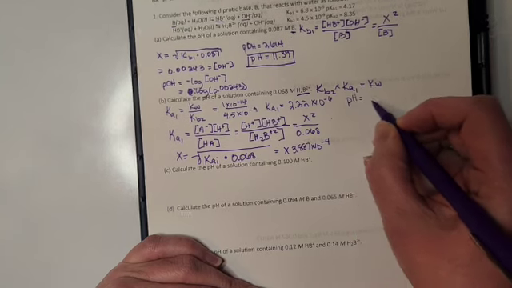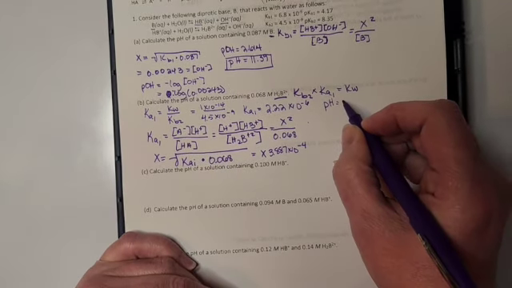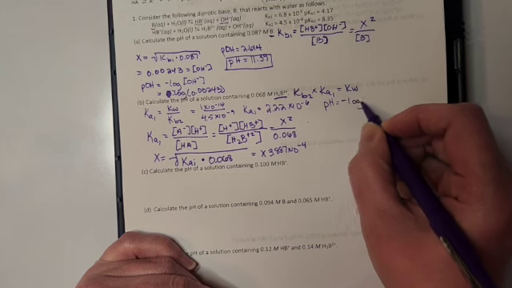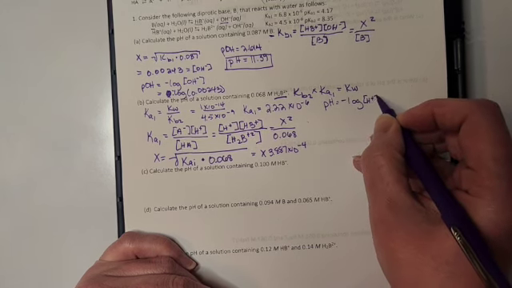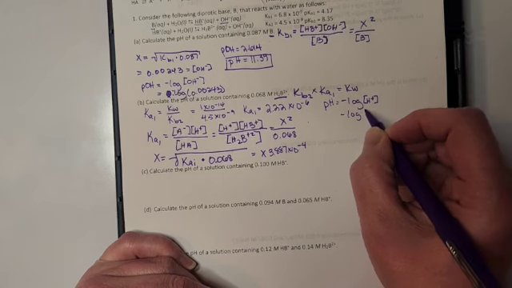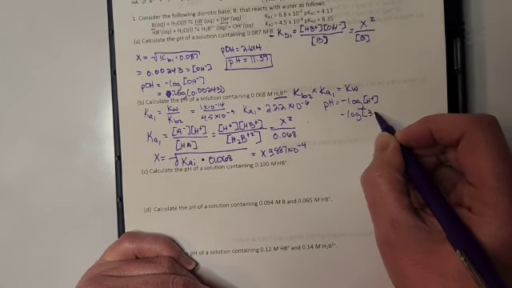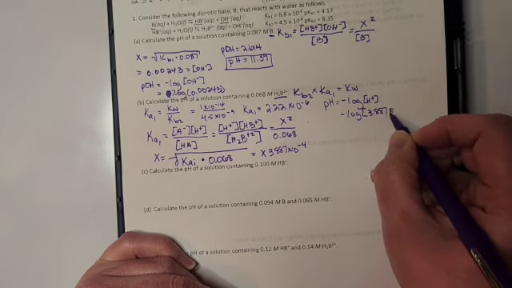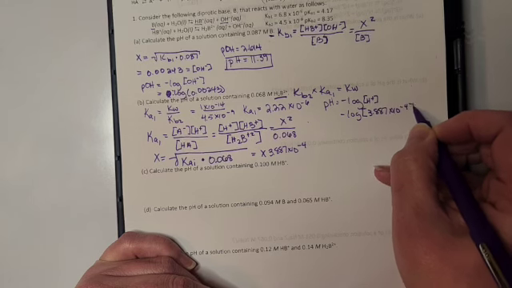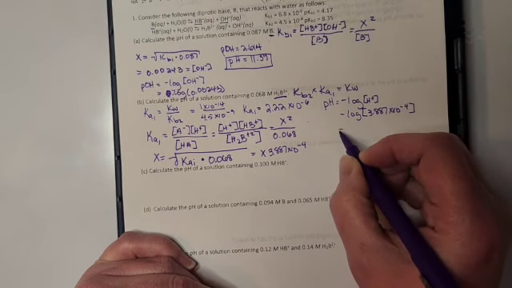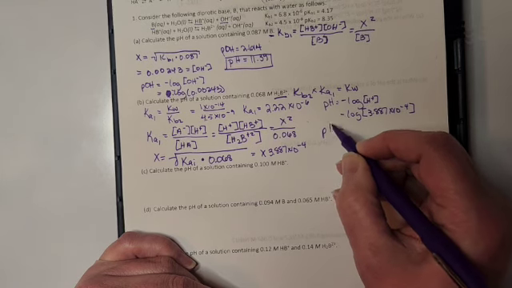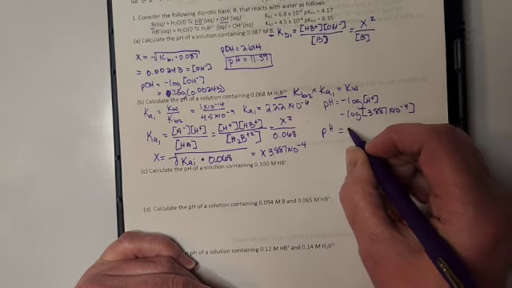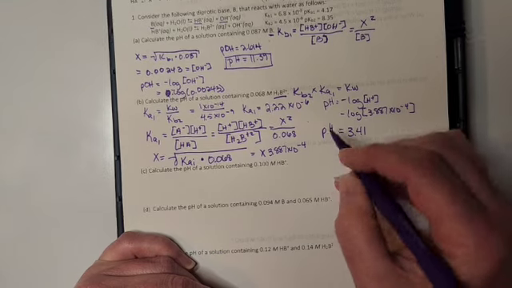So pH is equal to the negative log of our H plus, and that's going to give us a pH equal to 3.41.